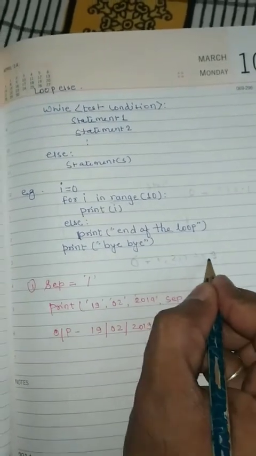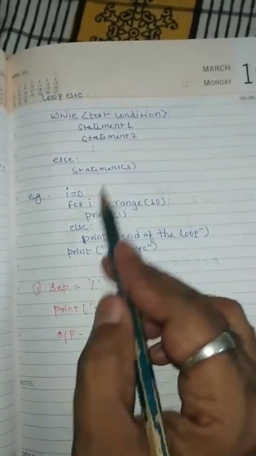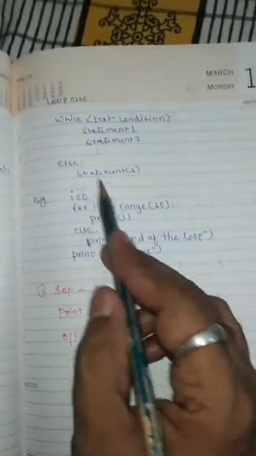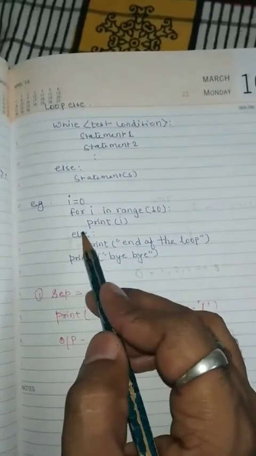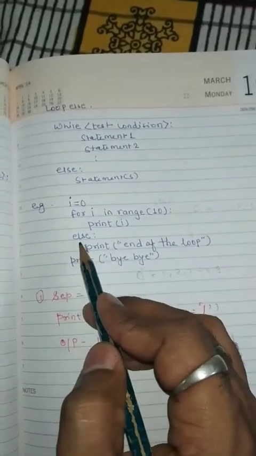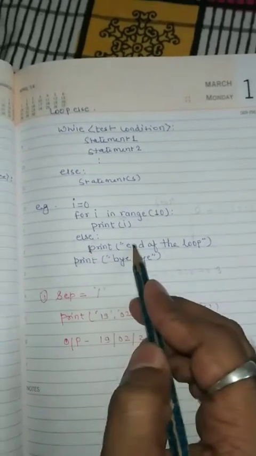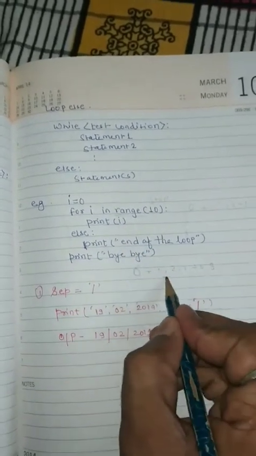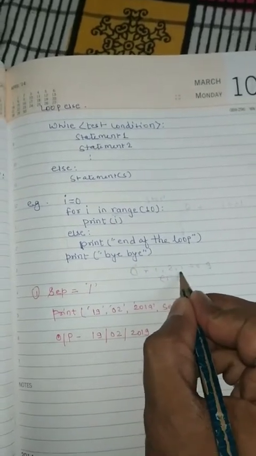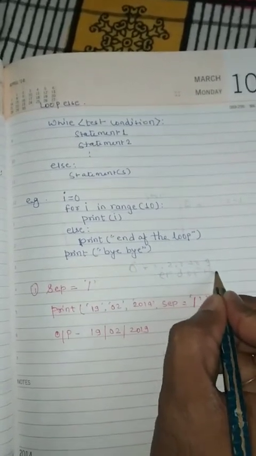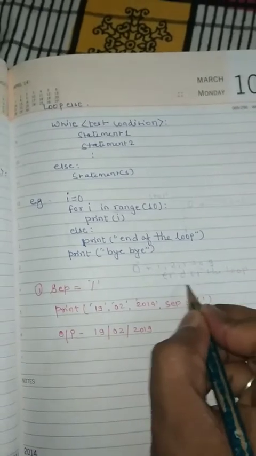After executing this sequence, the for loop will terminate, and the cursor will come to the else part, and the else part will execute. Thereafter the console will print end of the loop, and thereafter bye bye.